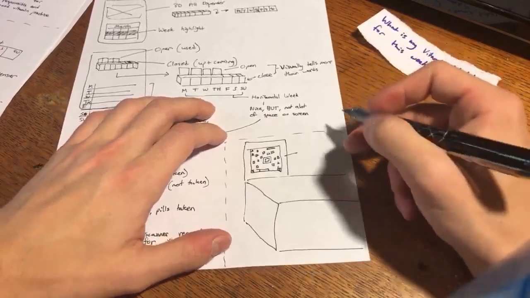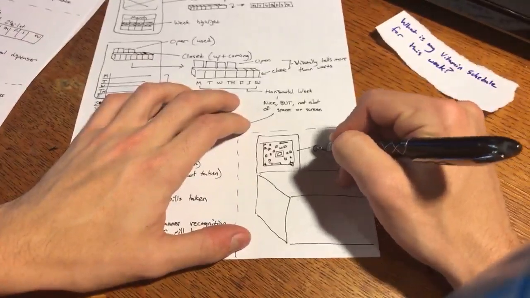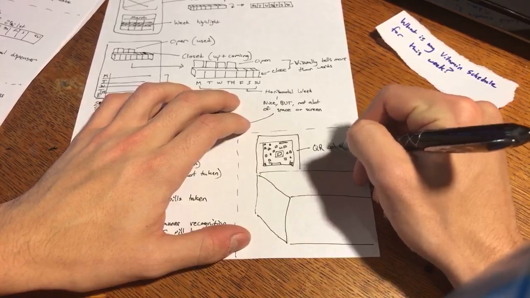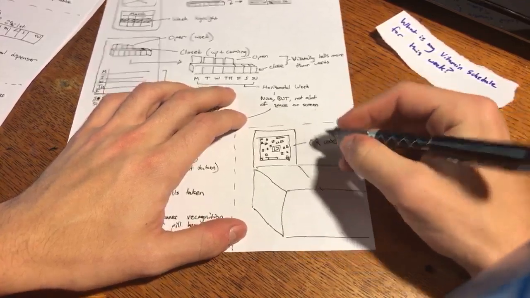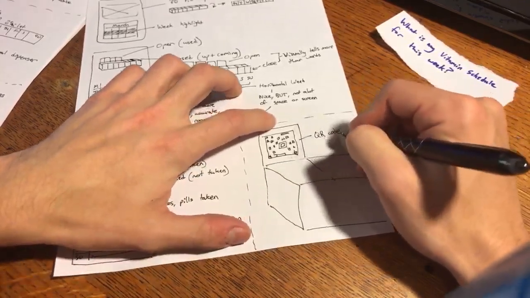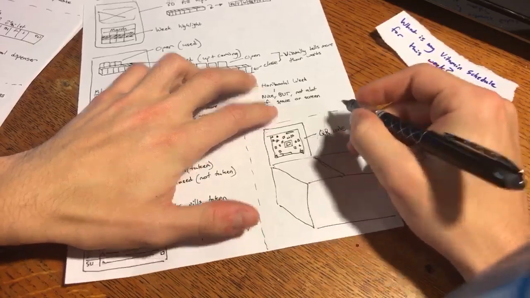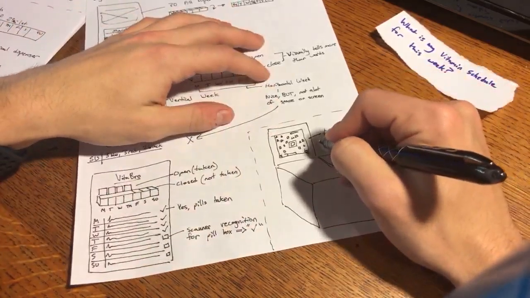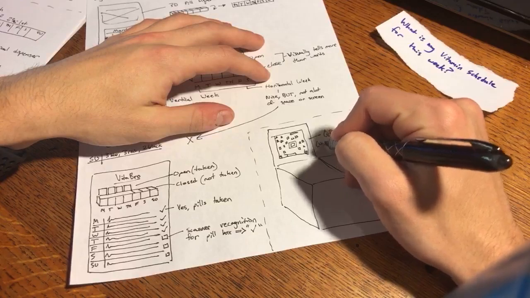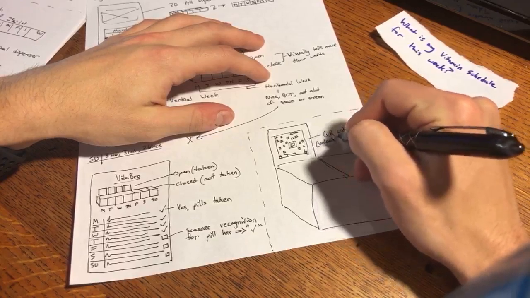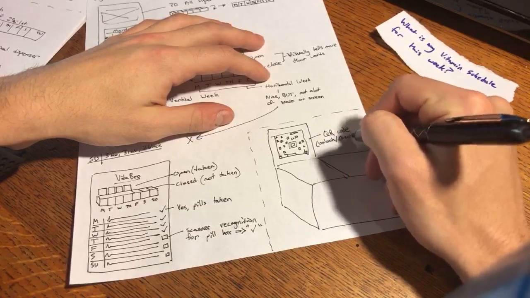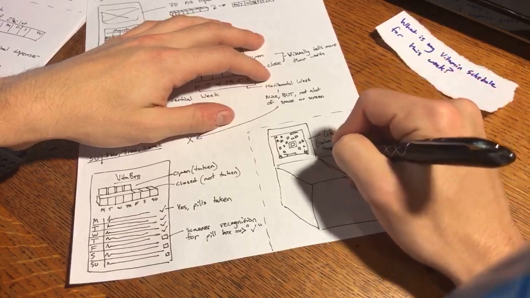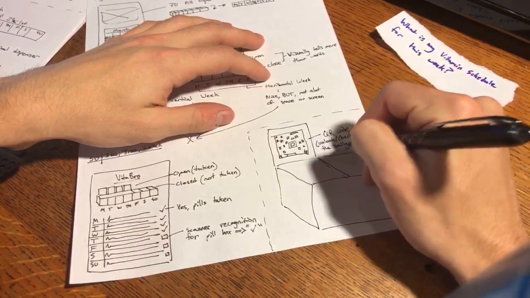Just going to write under the camera here. And this will basically unlock / check the daily box.